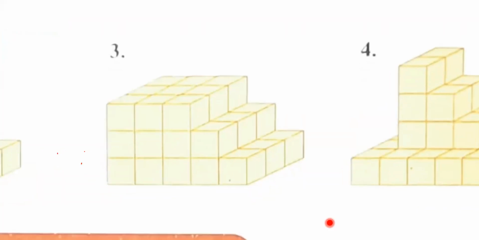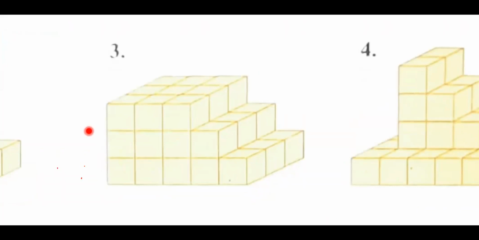You answer me now. How many cubes are there in this answer? This one. Okay. Come on, come on. Third question. Count now.